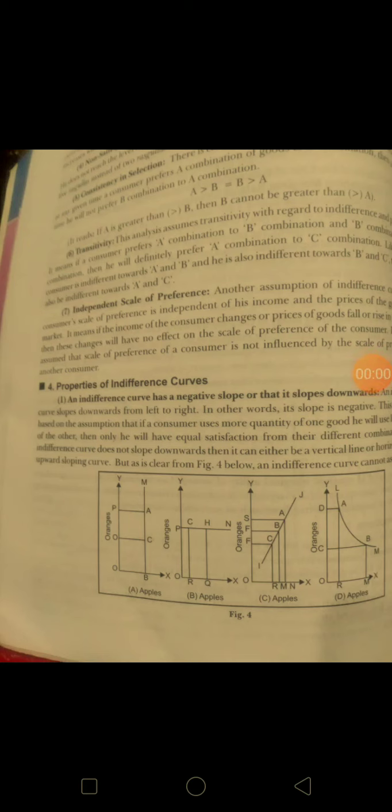Our next question is, what are the properties of indifference curve? First property is an indifference curve has a negative slope, or that it slopes downwards. An indifference curve slopes downwards from left to right. In other words, its slope is negative.